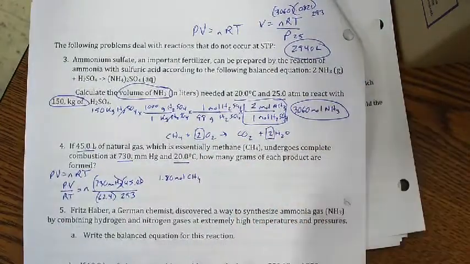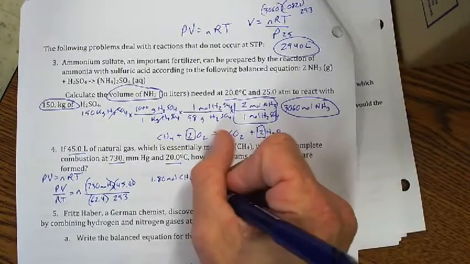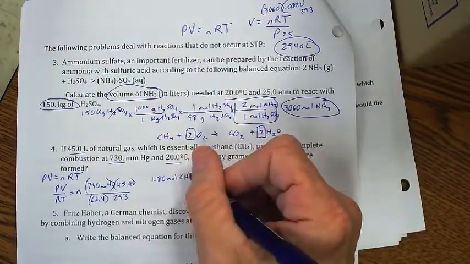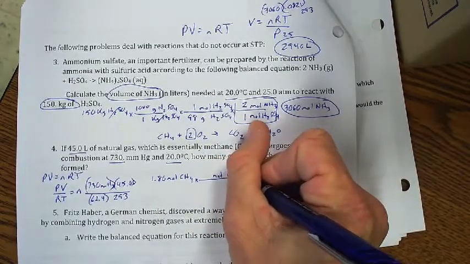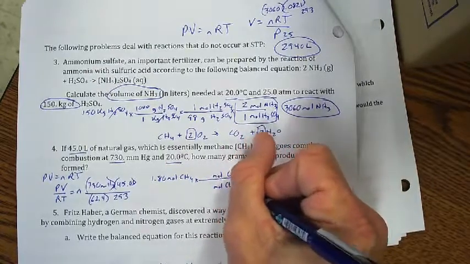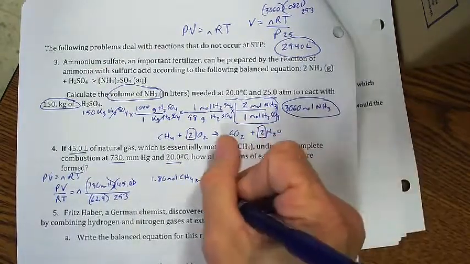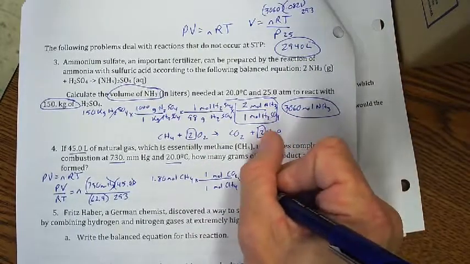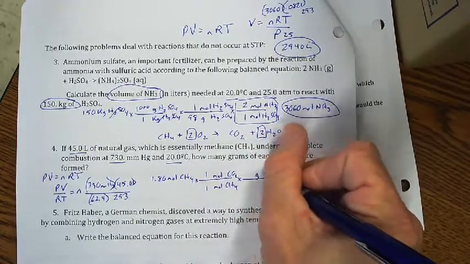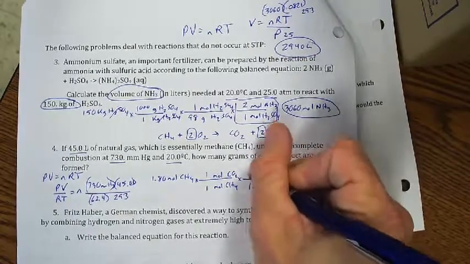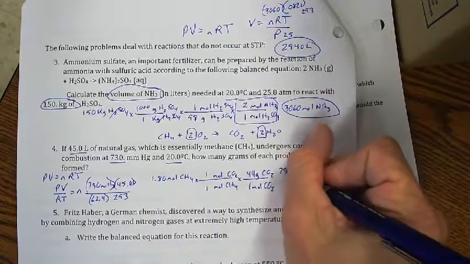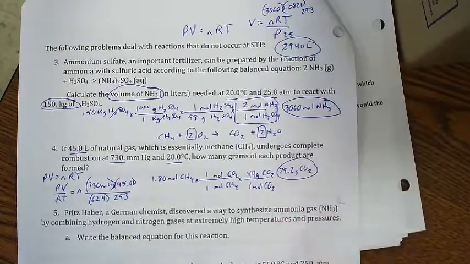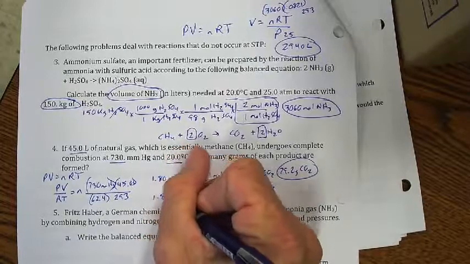So we're just going to go one at a time. So we know how many moles of CH4 we got. Again, we start with moles of what we're starting with. We need to go to moles of what they're looking for. So the first product listed there is CO2, so we'll do that first. Over moles of CH4. Now it's just a normal stoichiometry problem. 1 mole of that's going to get us 1 mole of that. And then we're going to go to grams of CO2 over moles of CO2. That weighs 44. So 1.8 times 44 is 79.2 grams of CO2 there.